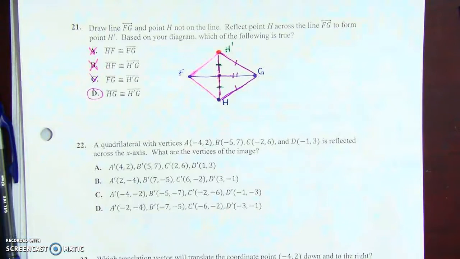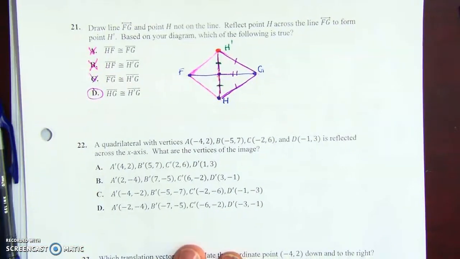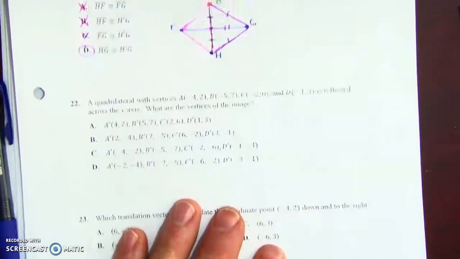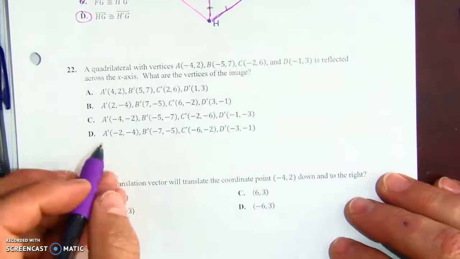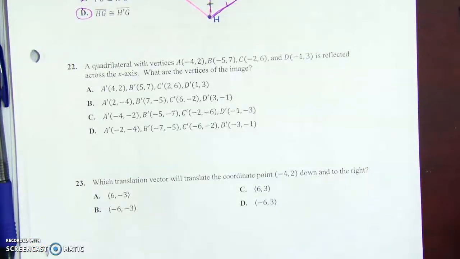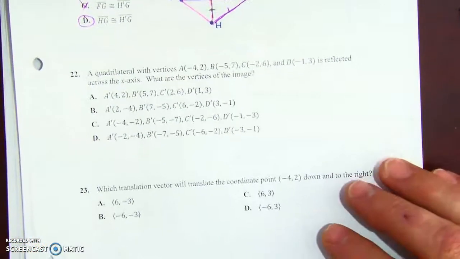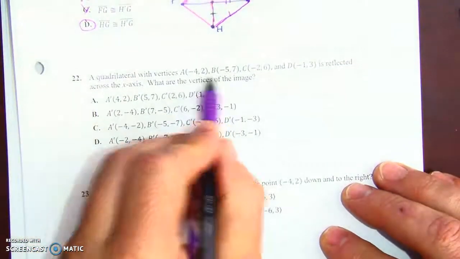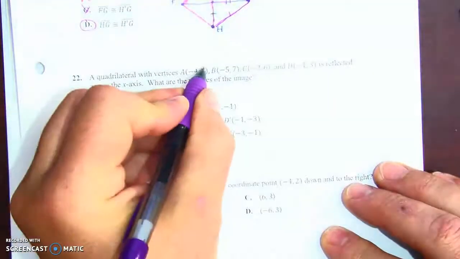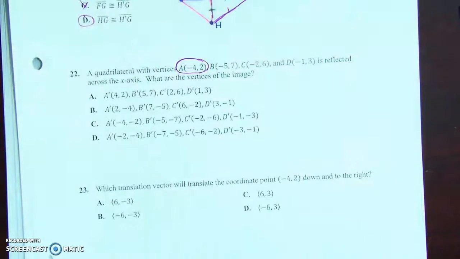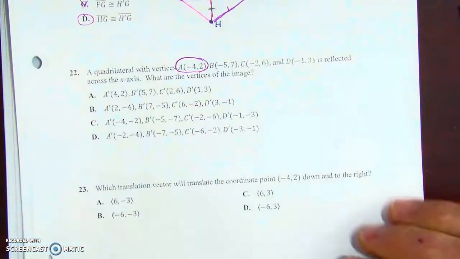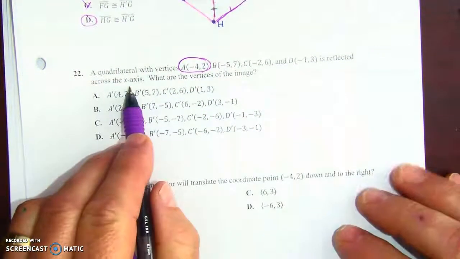Okay? All right. Now, what we want to do here on question number 22, it talks about a quadrilateral. And I'm going to give you a subtle hint on this one, at least right now, and then we can go from there. But I would just concentrate. So we have 4 points here. I would just concentrate on one of them. Let's look at A for now until we have to go any further than that. It says that it is reflected across the x-axis.